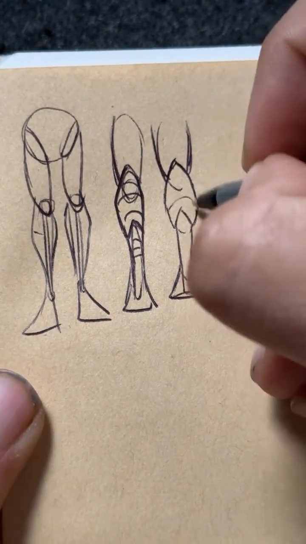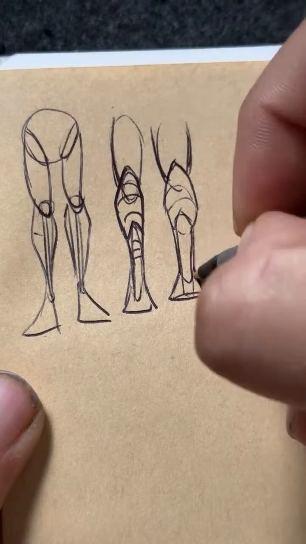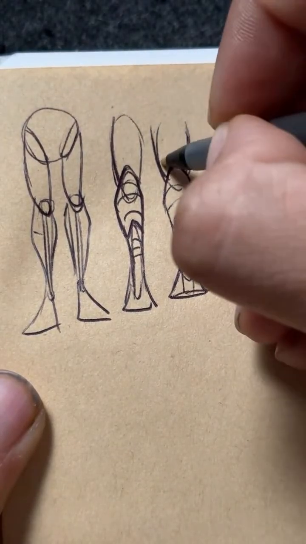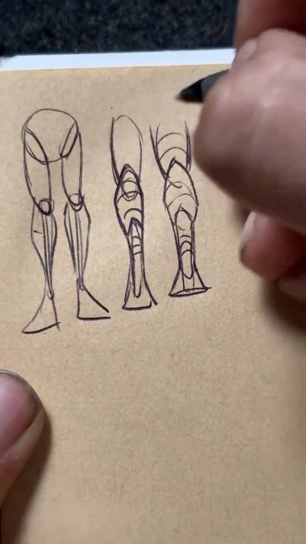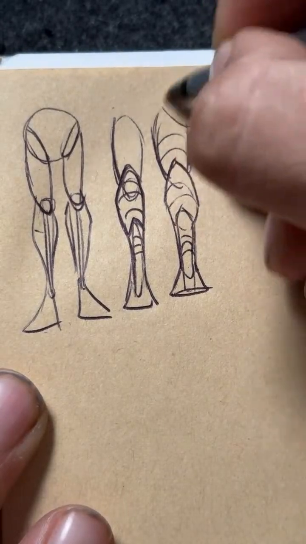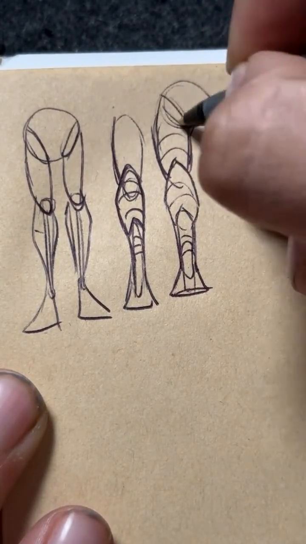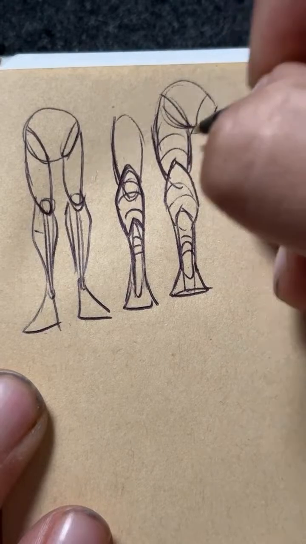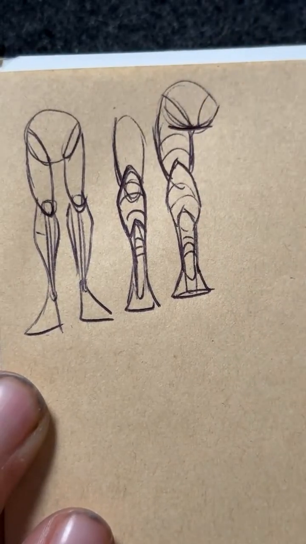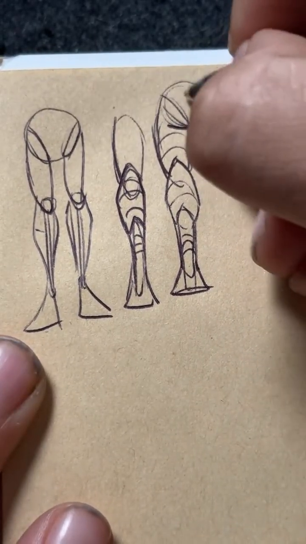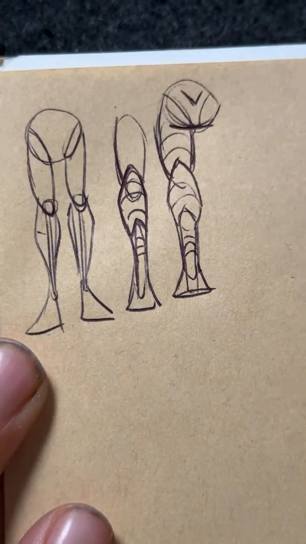So all this is volume going around into the bone, into the back of the thigh, and then your connecting point with your body is right here. And that's where the butt comes in. Super simple. It's actually pretty intuitive.